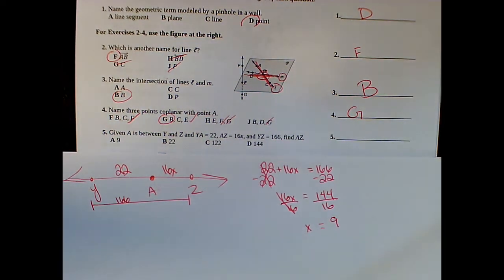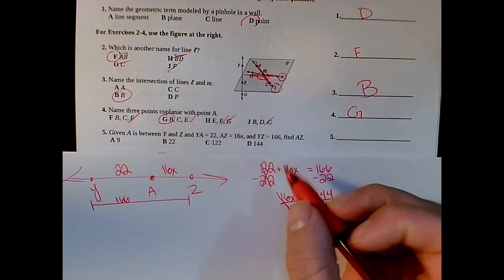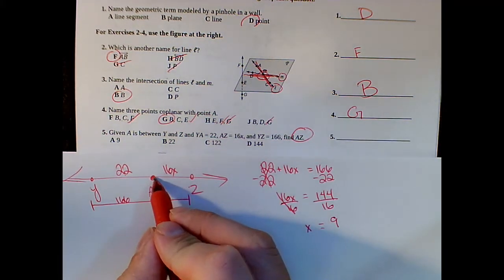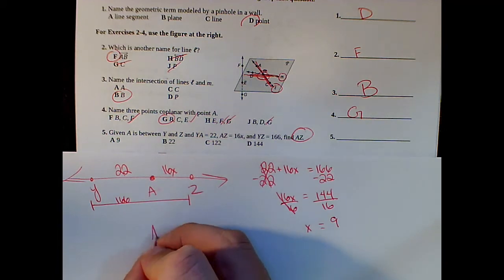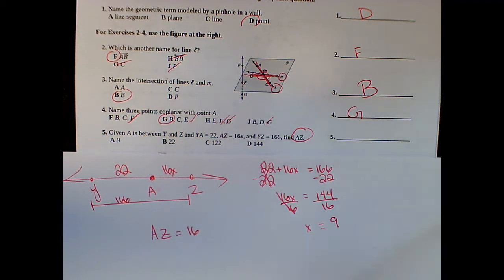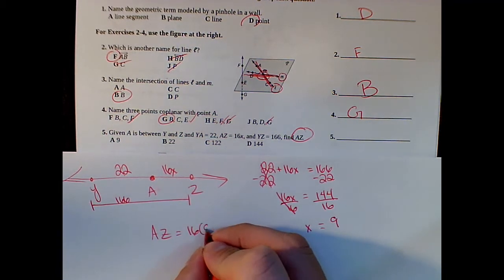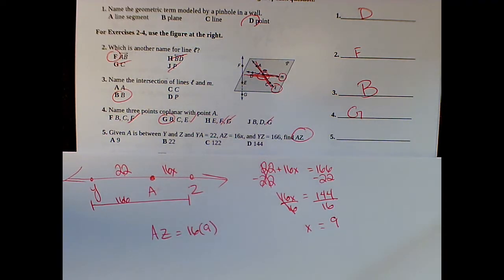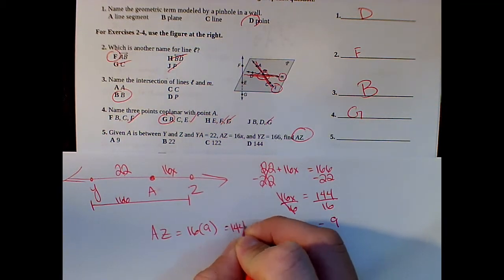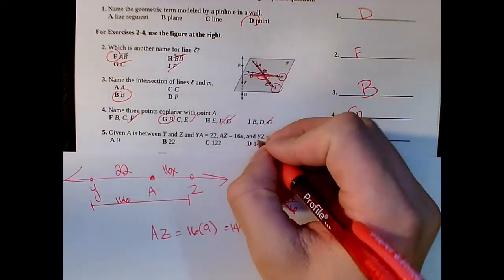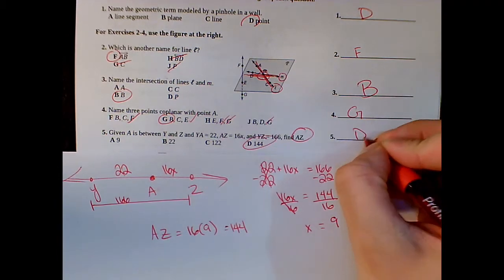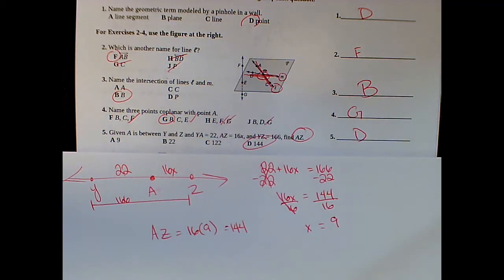Am I done? No. What am I finding? AZ. So AZ is 16x, but x is 9. So 16 times 9 goes back to where I was, 144. It's kind of weird that it went backwards like that. Okay.